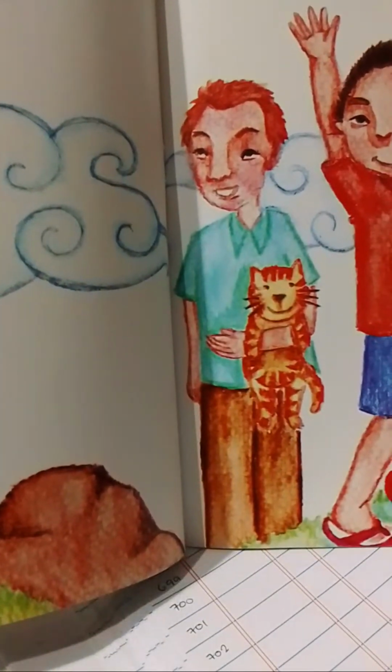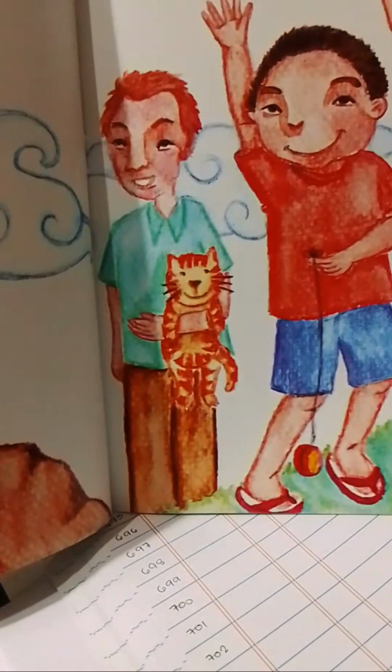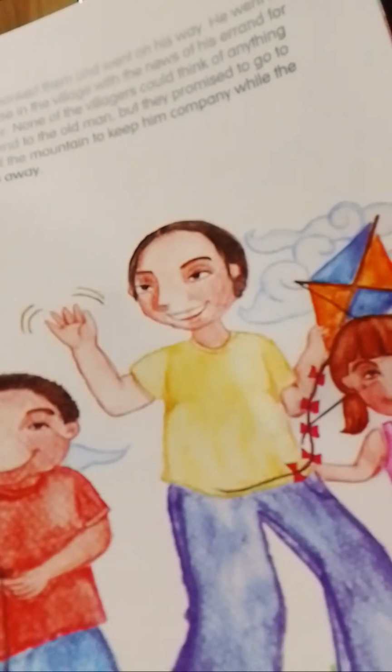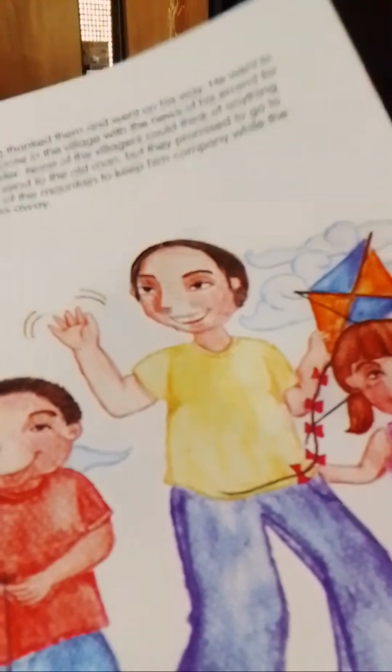But they promised to climb to the top of the mountain to tend to the music animals and fix the broken music box. The dog thanked him and went on his way. He went to every house in the village with the news of his errand for his master. None of the villagers could think of anything new to send to the old man, but they promised to go to the top of the mountain to keep him company while the dog was away.